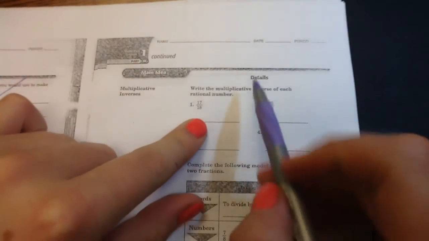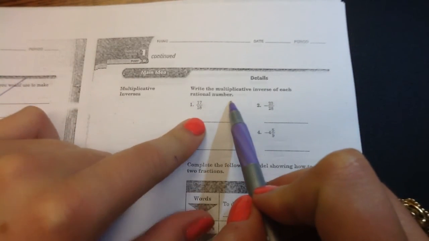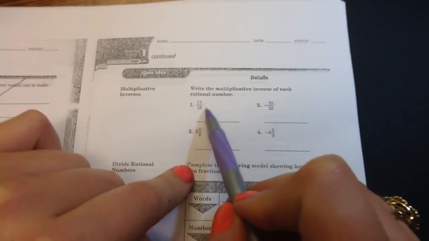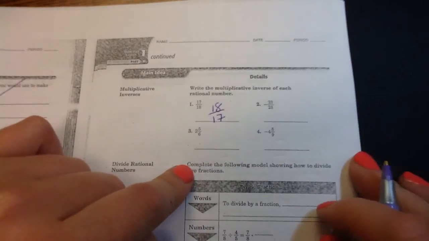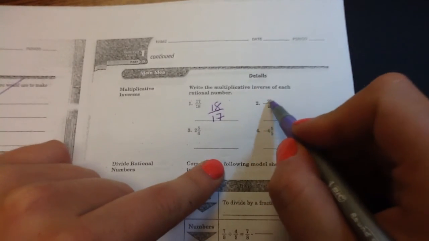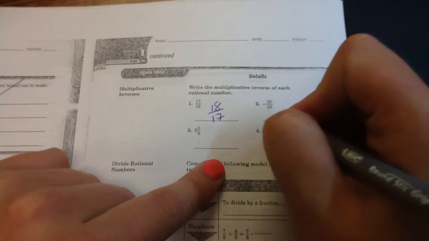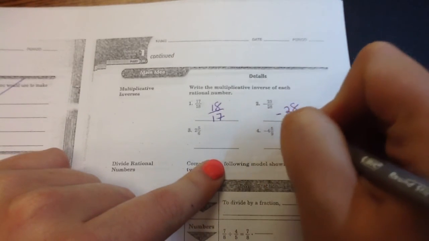All right, multiplicative inverses. Write the multiplicative inverse of each rational number. So I do know what multiplicative inverse means. It means reciprocal. The multiplicative inverse of 17/18 is 18/17. And the multiplicative inverse of negative 23/28 is negative 28/23.